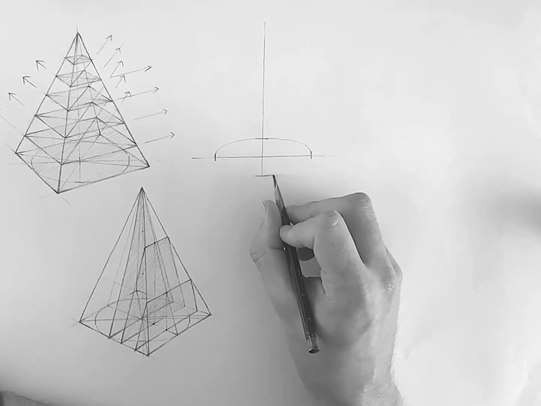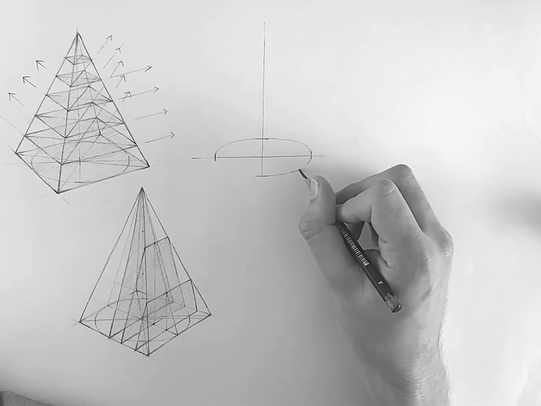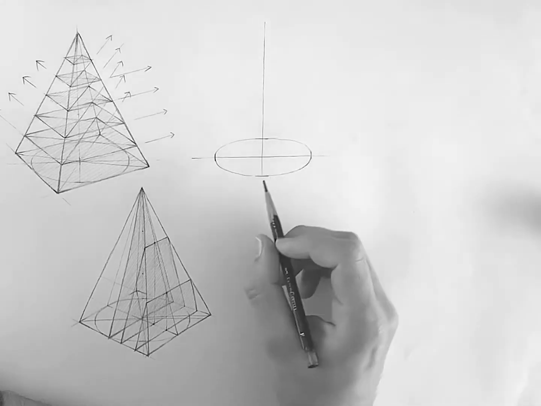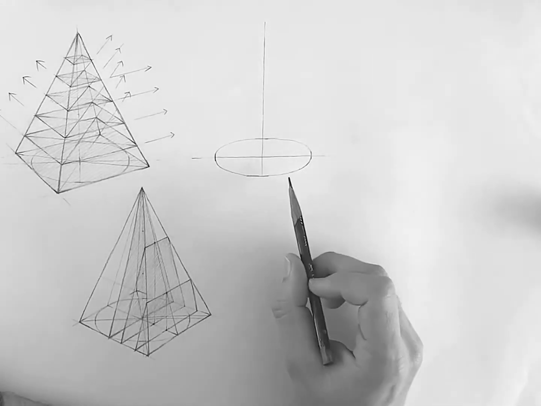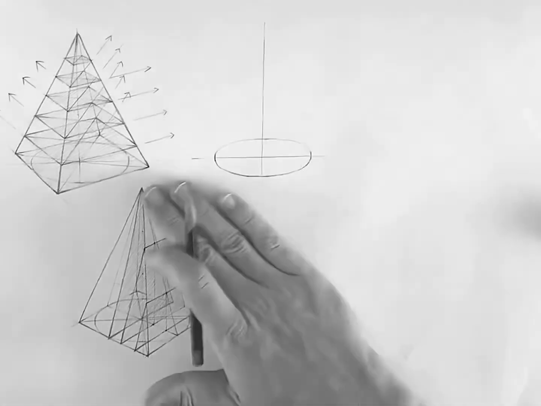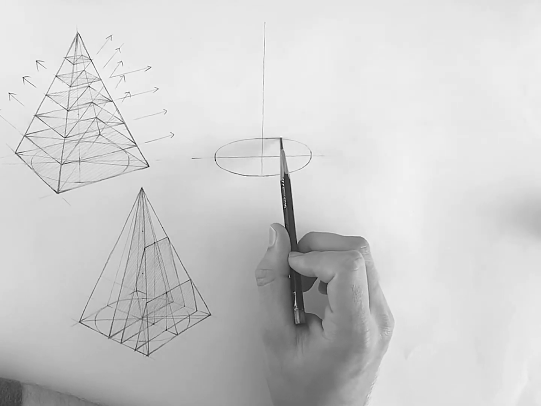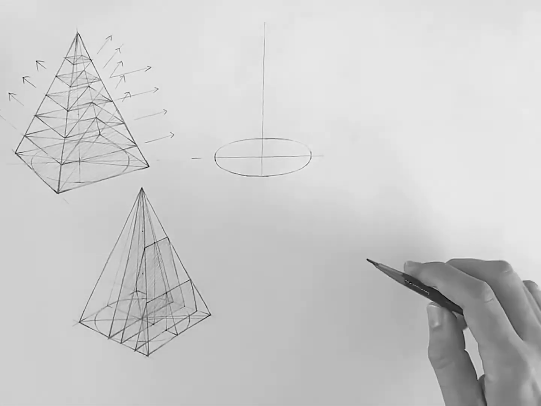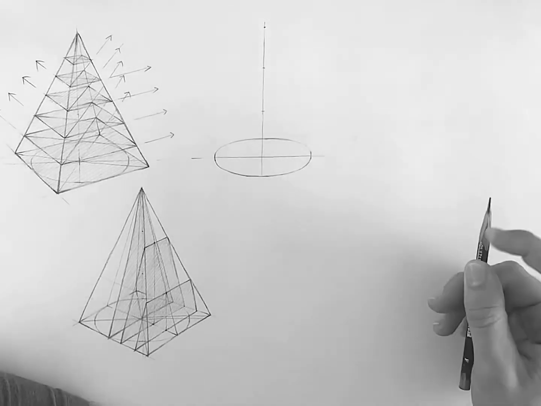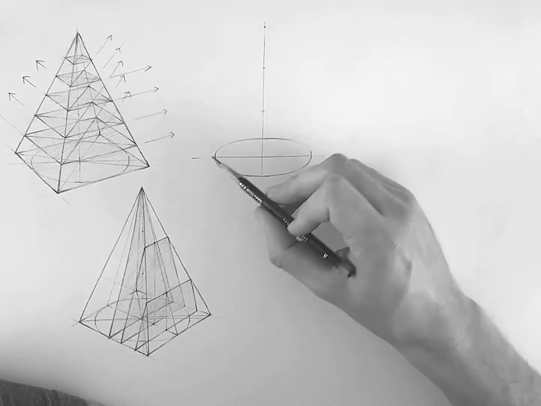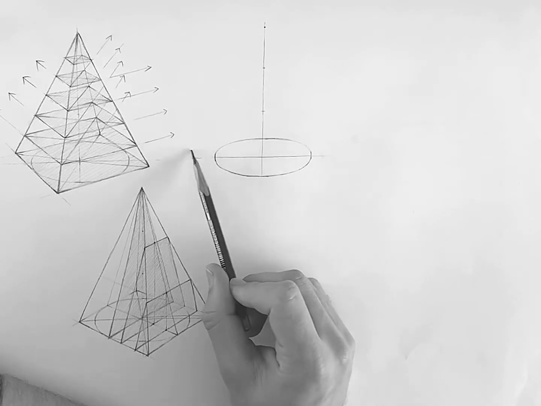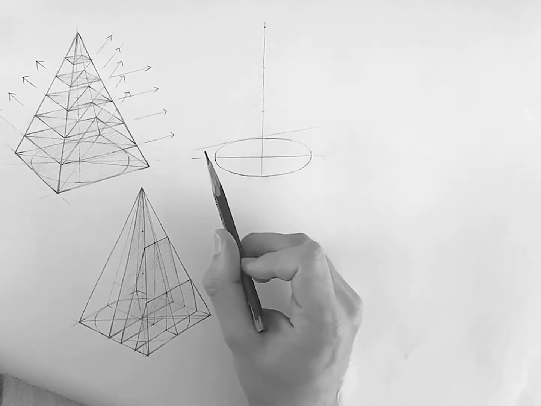Okay, so starting with the vertical and horizontal axes, carefully drawing the ellipse in. And once the ellipse is drawn, you then want to decide on what kind of perspective you want to draw this object in. So I'm taking one side of the measurement of the ellipse and placing that on the vertical axis 3 times in order to keep this pyramid in proportion.